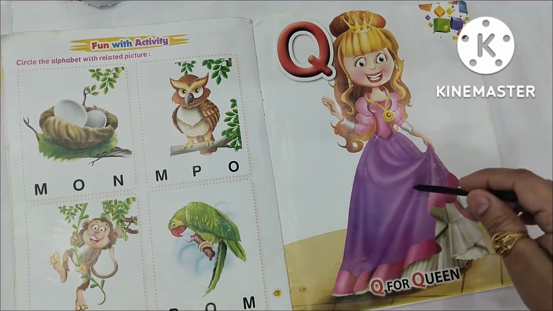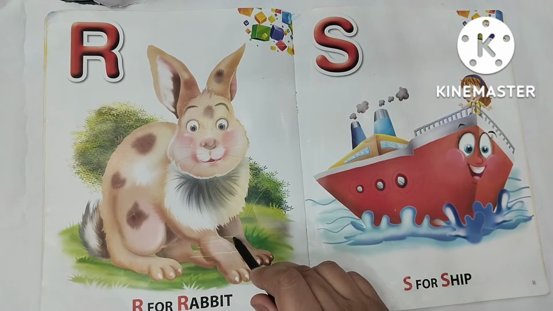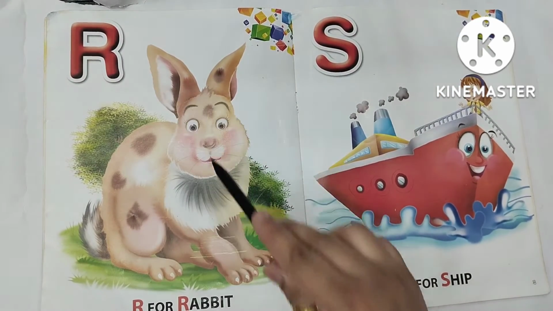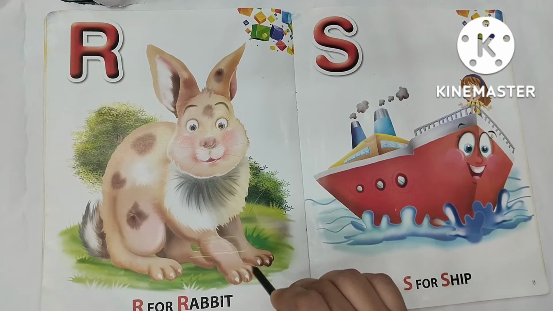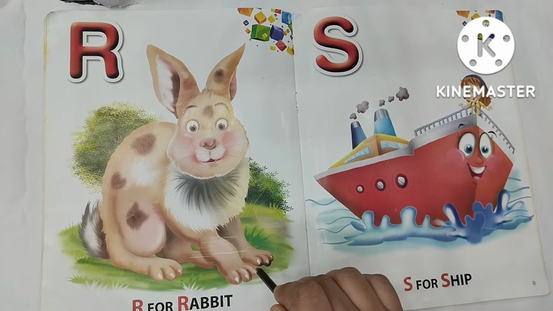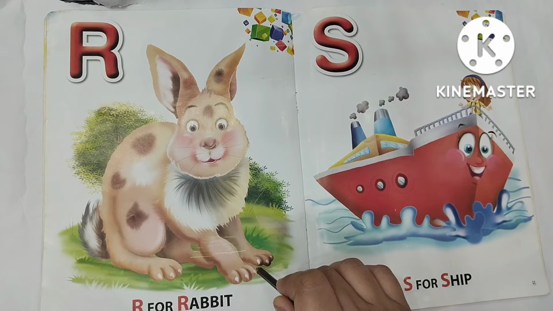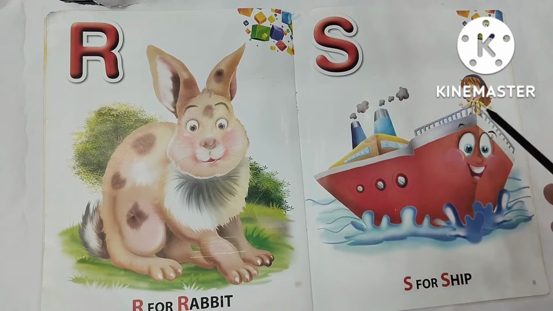Now start. Q queen. R rabbit. What is the favorite food of rabbit? Carrot. Very good. That is carrot.